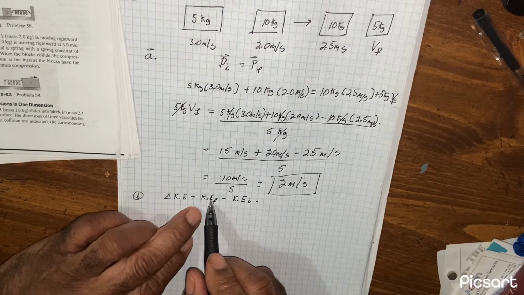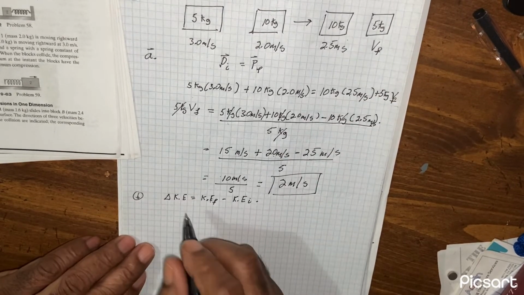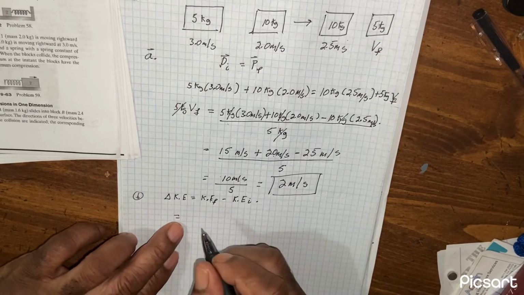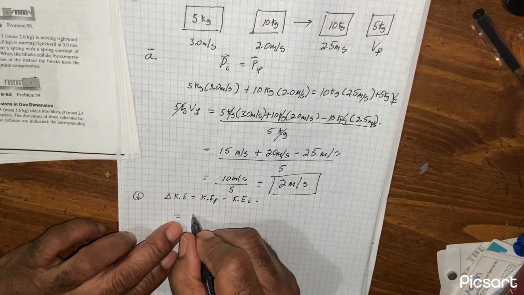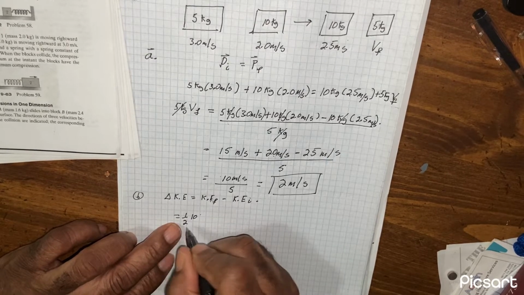So what is the kinetic energy final? Well, remember this is 1/2 mv squared.